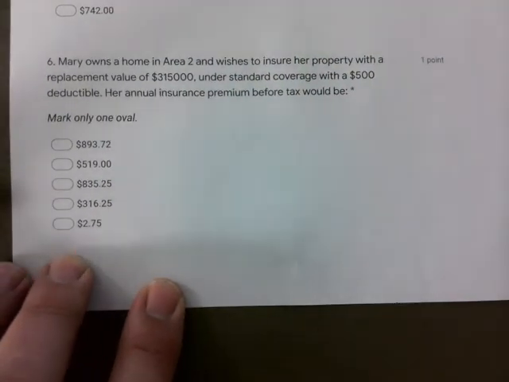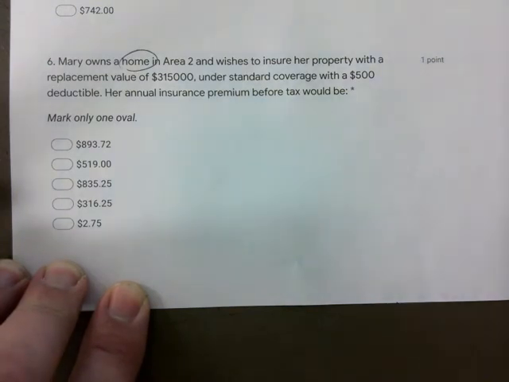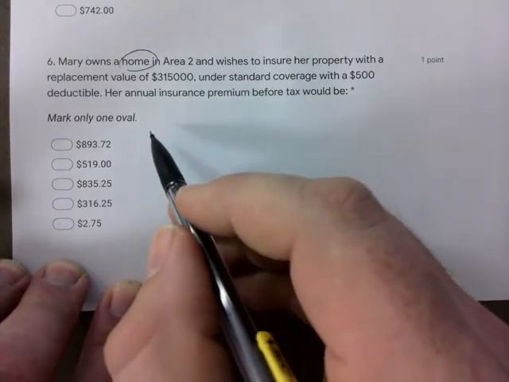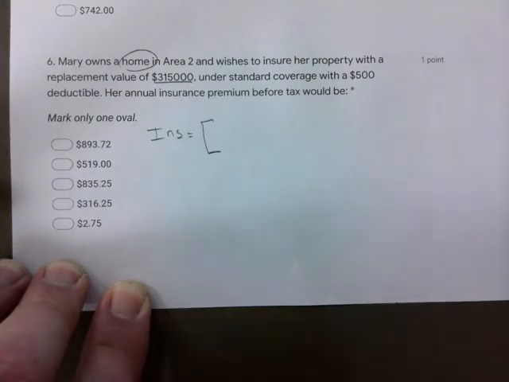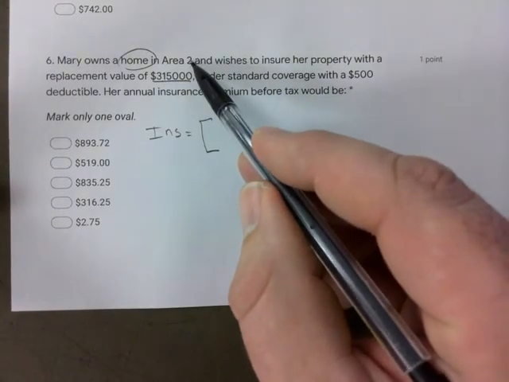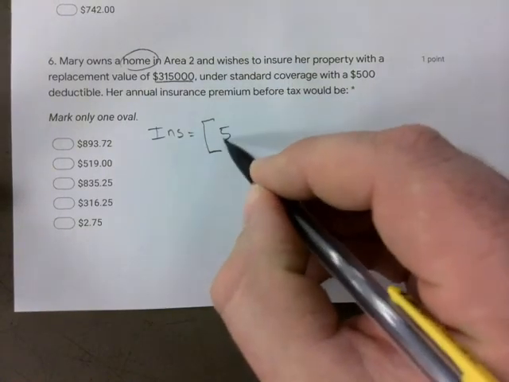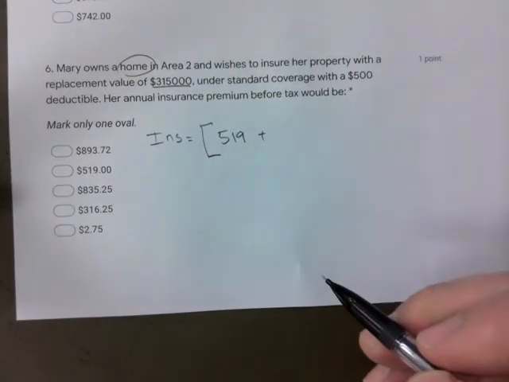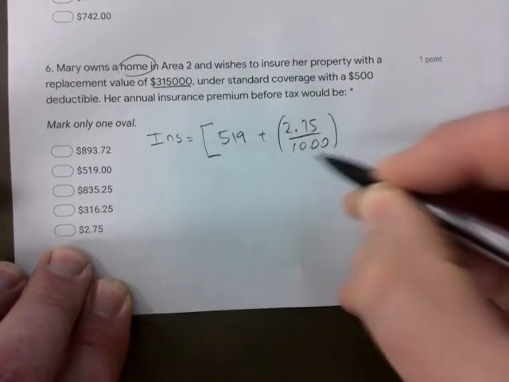All right. Next, we have another insurance question. Home again. Be ready for tenant insurance, okay? I know a lot of the questions are home insurance, but don't forget about it. But it's the same step, right? Insurance, I'm going to use the square bracket because I see that I'm over. For the first 200,000 in area 2 under standard, I'm at 519, right? 519, you get a mark for that. But I also know I'm over, so 275 over 1,000. That gets you another mark.